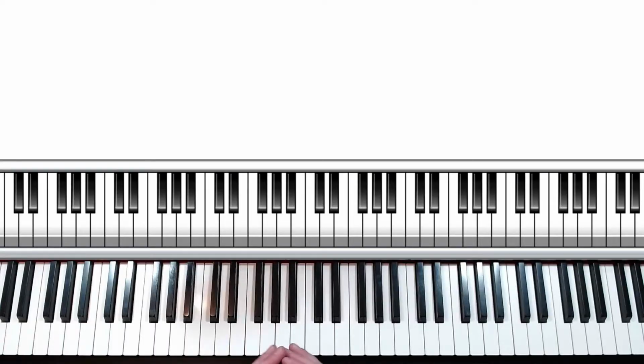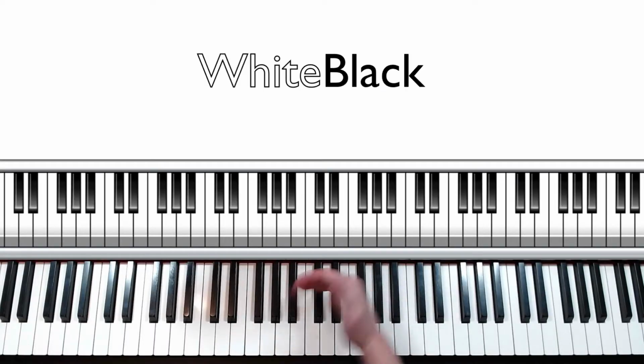What are all those notes? What are the black keys? What are the white keys? Let's take a look. So the piano has white keys and black keys, right?